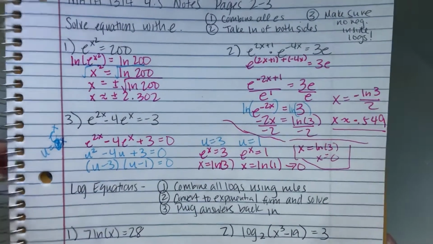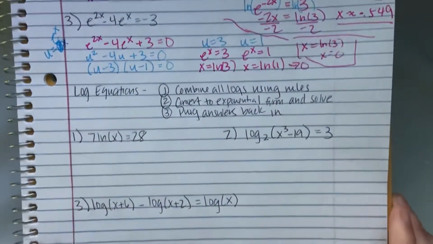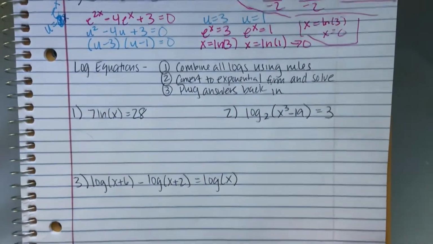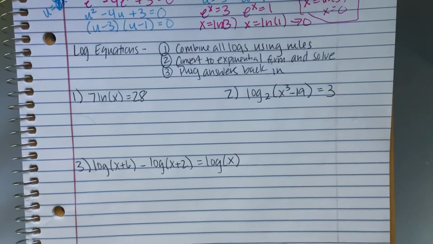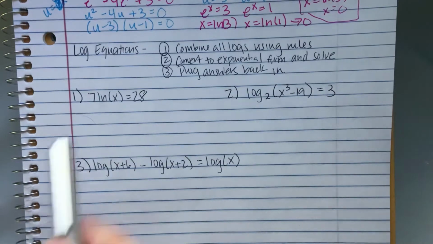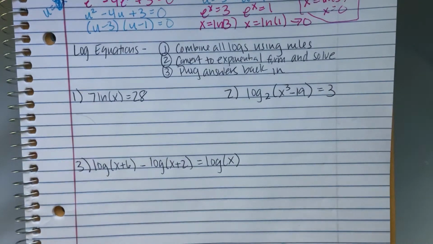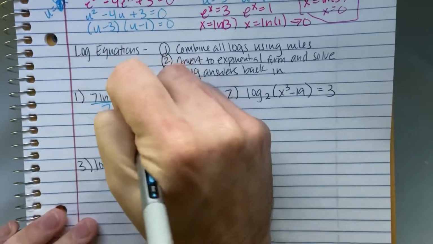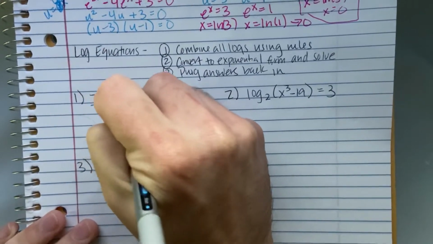Now let's look at the basic log equations. To solve log equations, instead of taking the ln of both sides, you either let e raise both sides to a power, it's just the same as rewriting. So 7 ln of x equals 28, so we combine all logs using the rules, just like we combine all the exponentials, convert to exponential form, and solve. So first, I need to get my log by itself, so we'll divide by 7. So the ln of x equals 4.